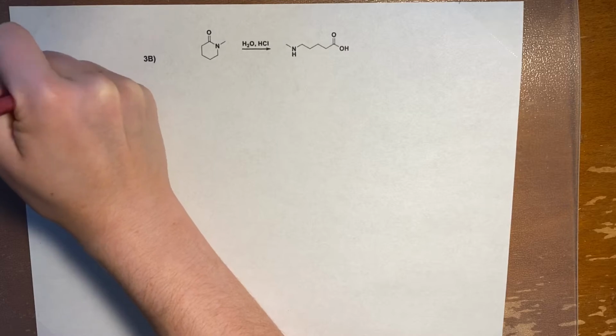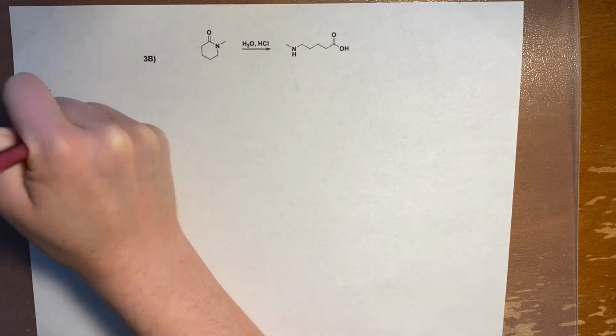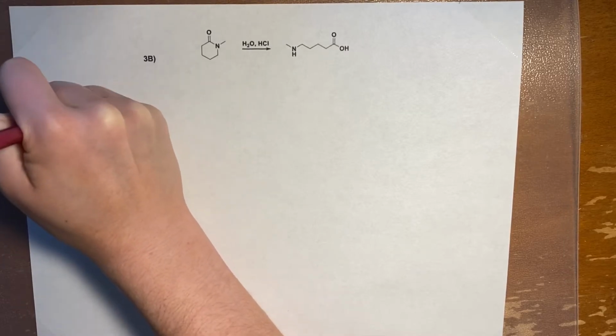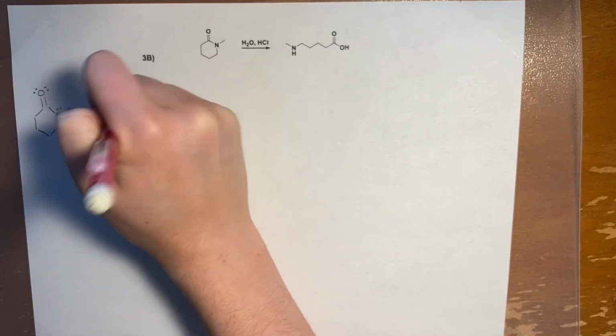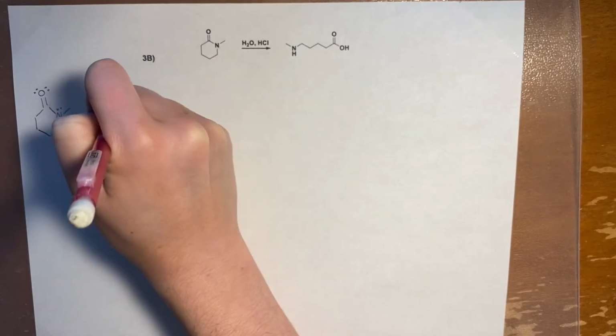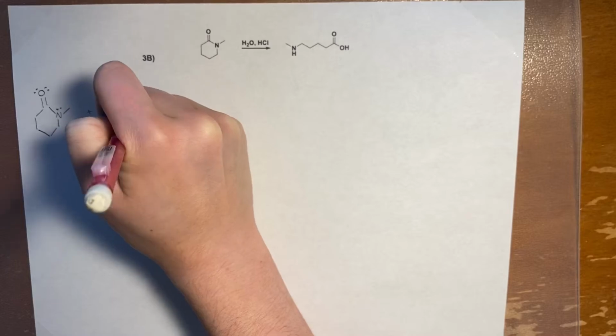Today I'm going to show you how to do an acid catalyzed hydrolysis of an amide. So first I'm going to start out drawing my reactants. I'm introducing hydronium in this step because we're in an acidic solution courtesy of our hydrochloric acid.